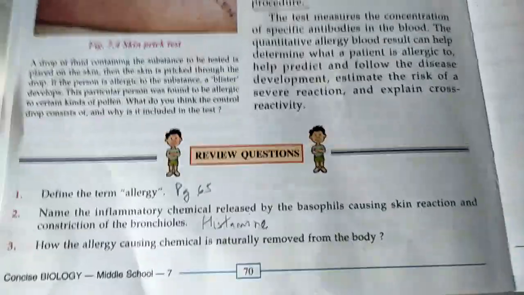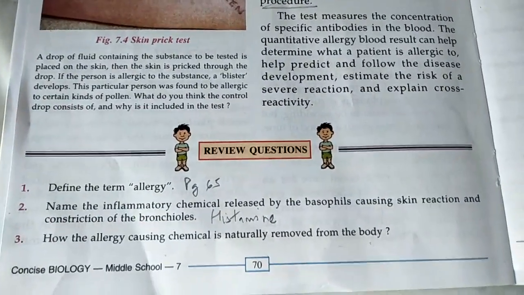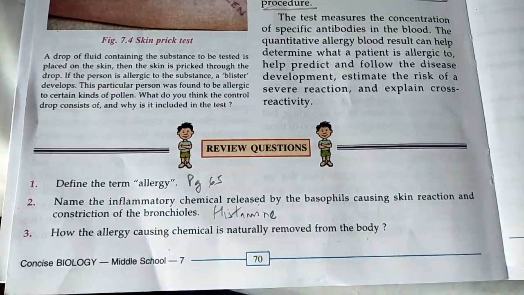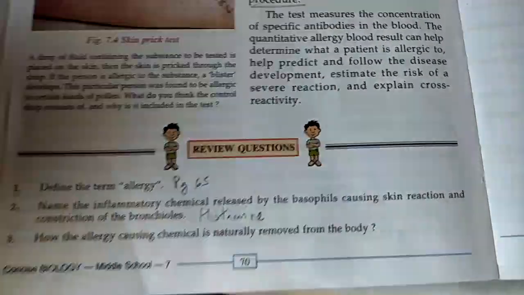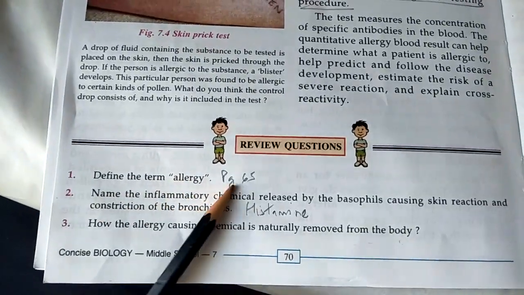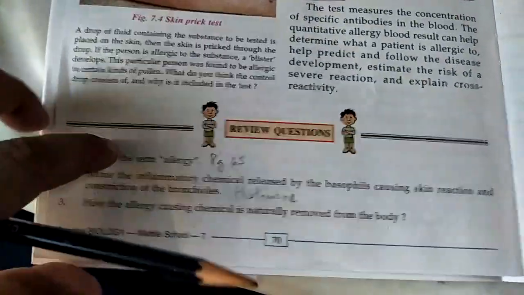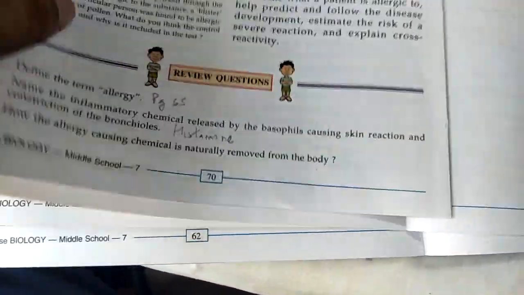This is another video. It's a hint video that gives you a hint for the answers of the questions that are in chapter 7 of biology for grade 7. The very first question in chapter 7 is define the term allergy. You will find the answer around page number 65. Let's go to page number 65 and see whether the answer is there.